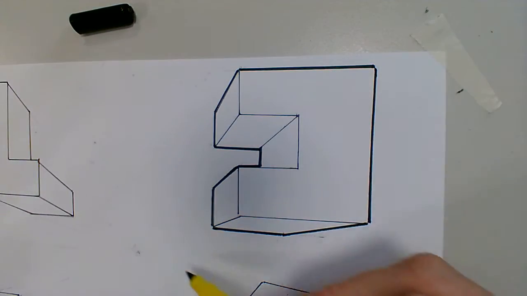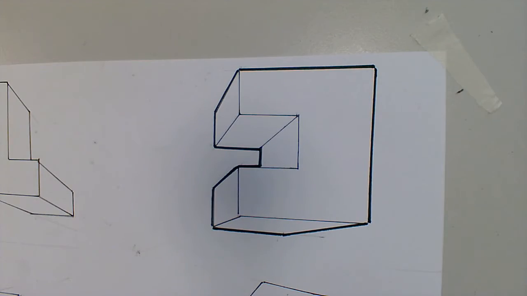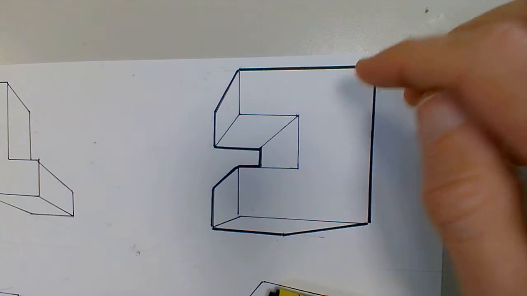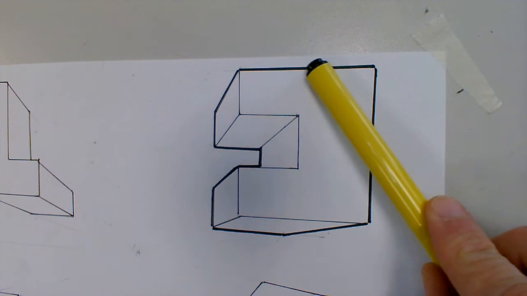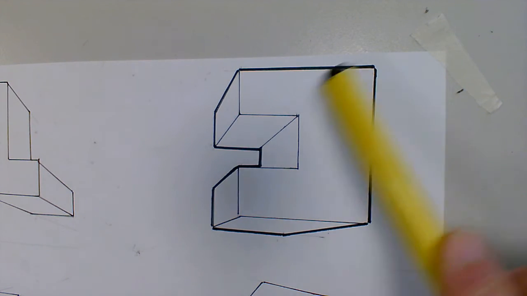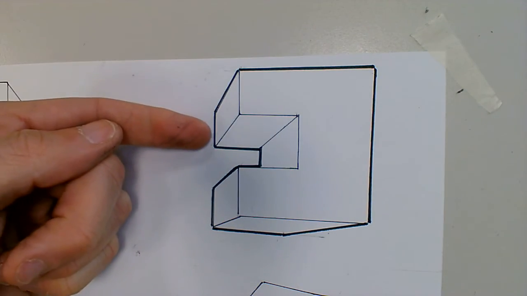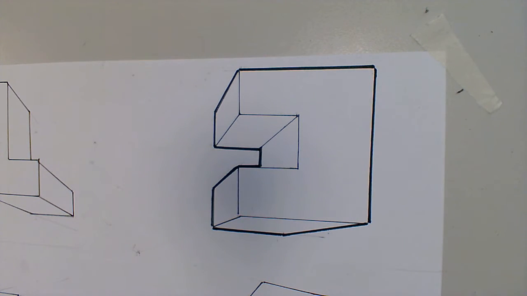Okay, so I've gone around the entire perimeter of the object, but the additional rule I'd like to introduce is that you add a weighted line to an edge that you can't see around. So if you think about this whole perimeter, I can't see around that top edge of the shape. I can't see the top surface, therefore I've added a weighted line on that line there. I can't see around the edge, so I can't see around the back of this part here. So I've added a weighted line here.